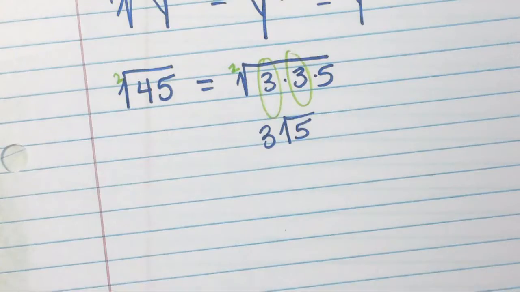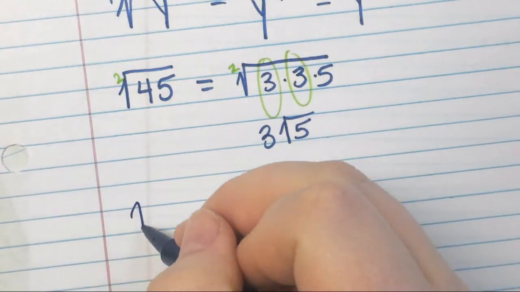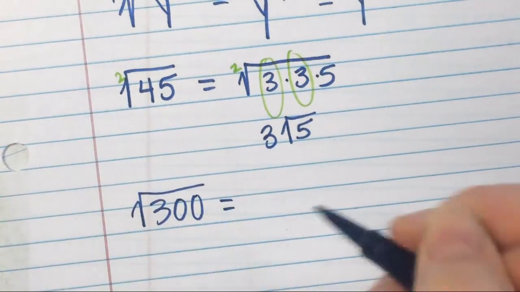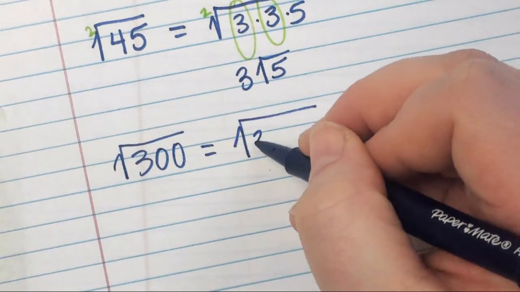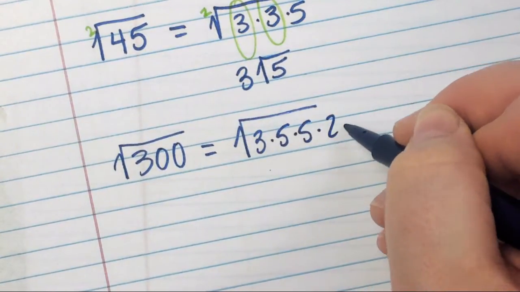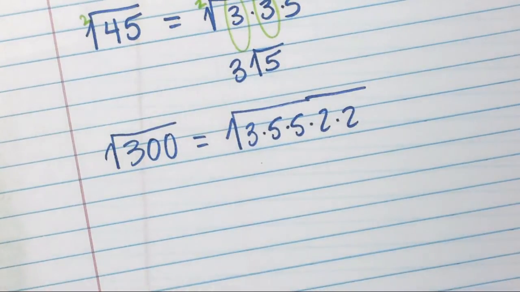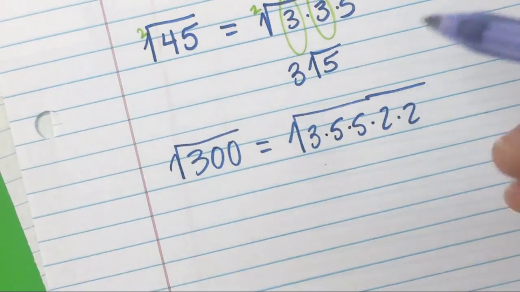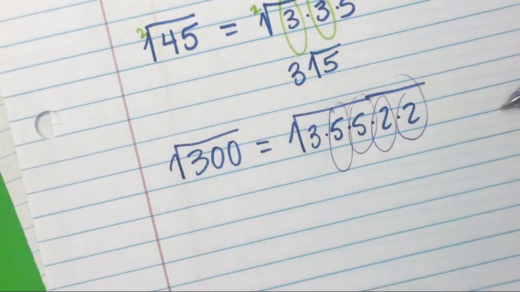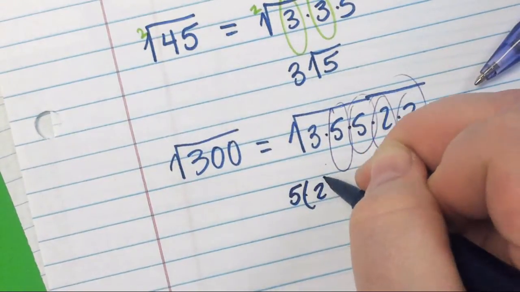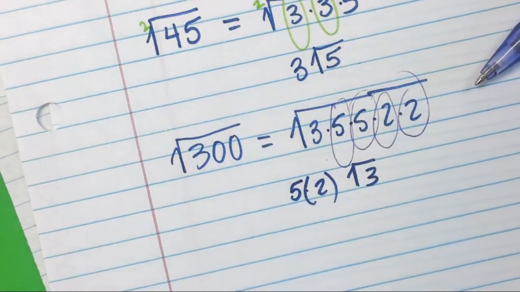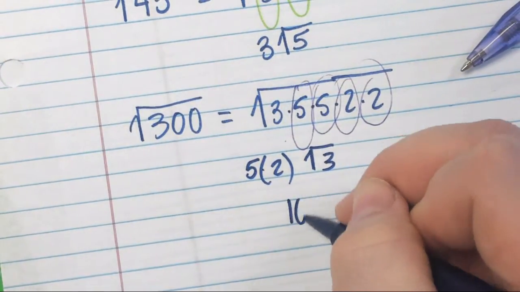Okay, and then I saw there was another problem like that too. Let me get out the sheet. I wanted to do number 4. She asked me about number 4. You got square root of 300. And you broke it down into what times what? 3 times 5 times 5 times 2 times 2. Okay, if they both get to come out, you have a 5 on the outside and a 2 on the outside and a square root of 3. We do normal math skills, so it's 10 square root of 3.